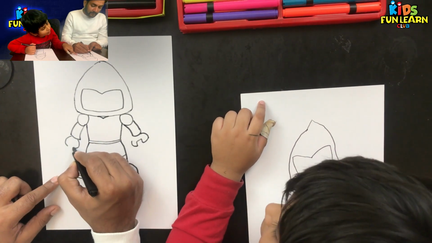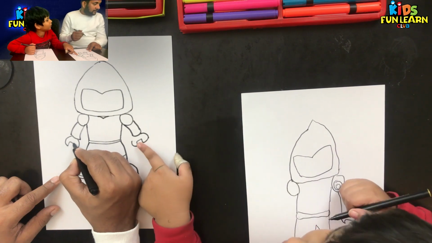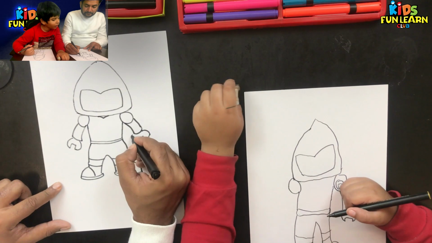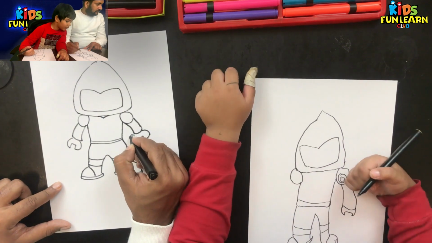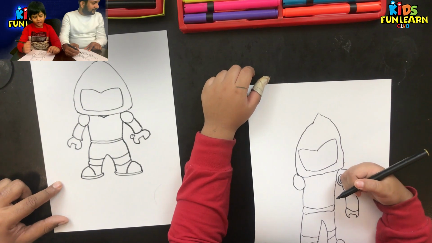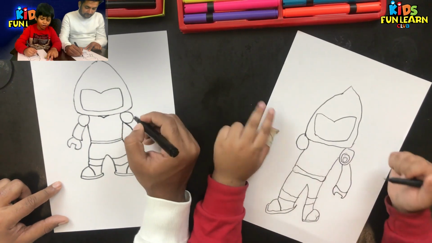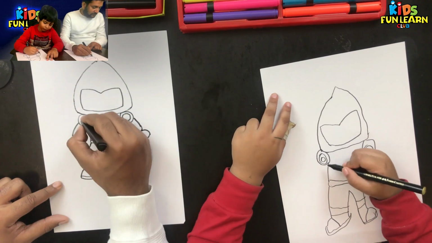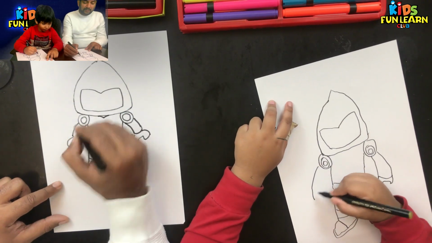Oh, why have we left some space there? We'll make something there. What are we going to make there? I don't know. Then we make the two circles. And now we make the wings.